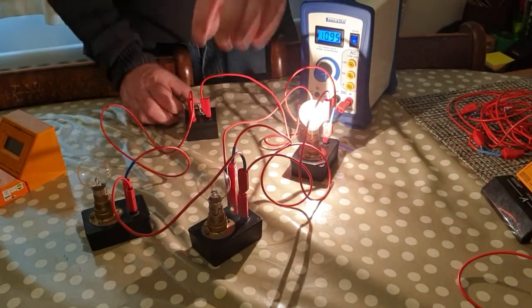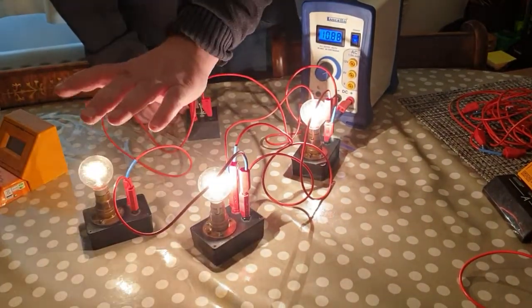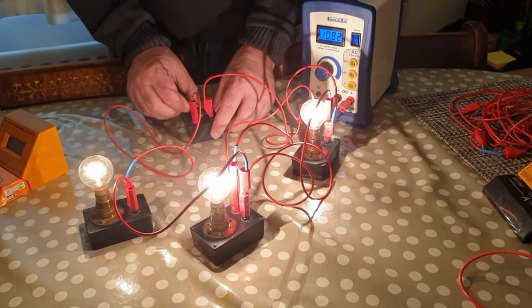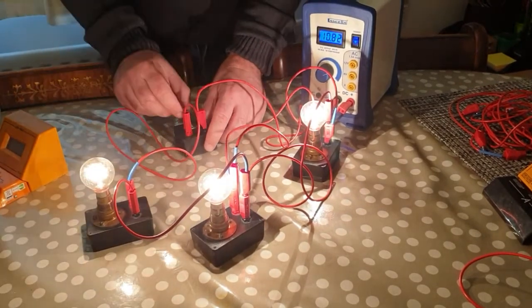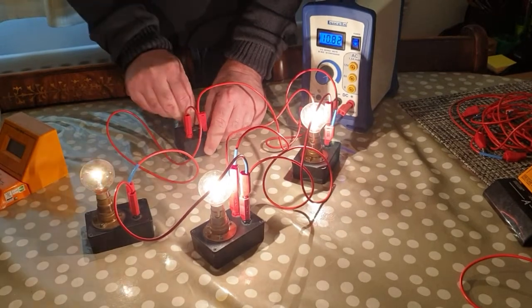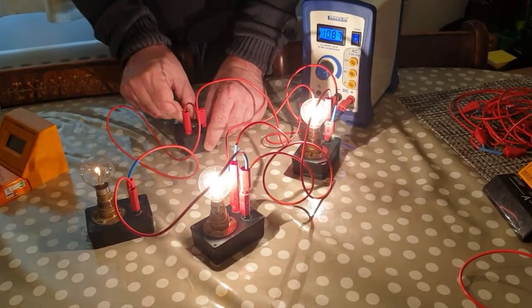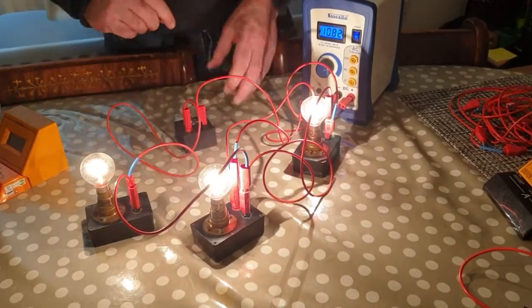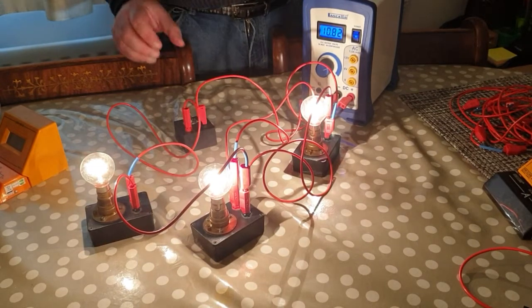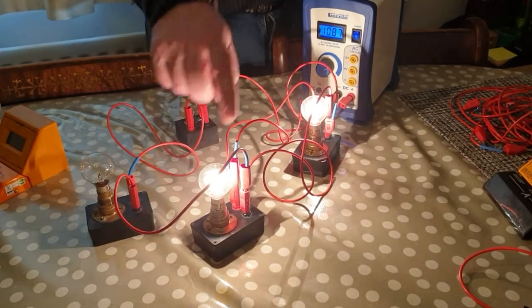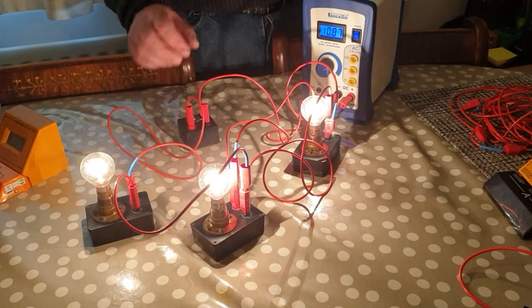I've just got some bad connections there, it's nothing to do with the circuit. There we go. You can see that I can switch this light bulb on and off independently. And when I switch this off, it has no effect on that bulb and that bulb.